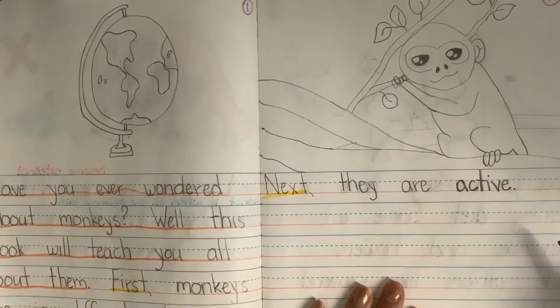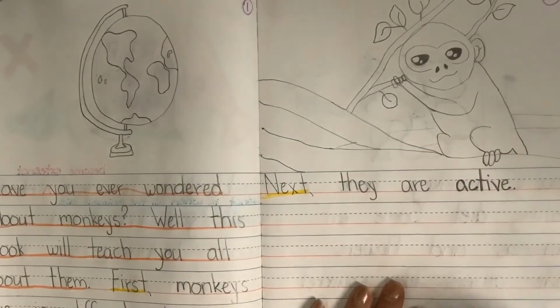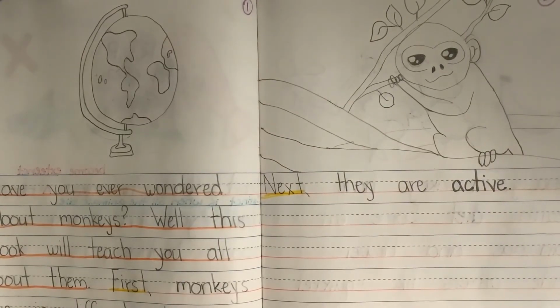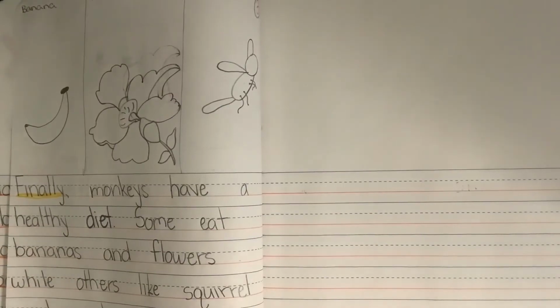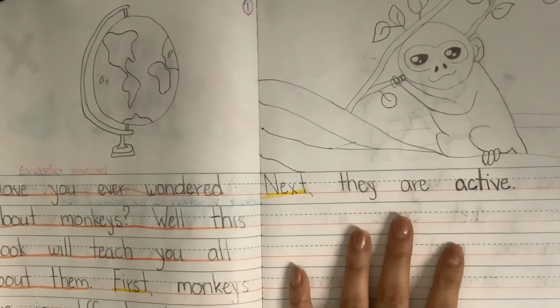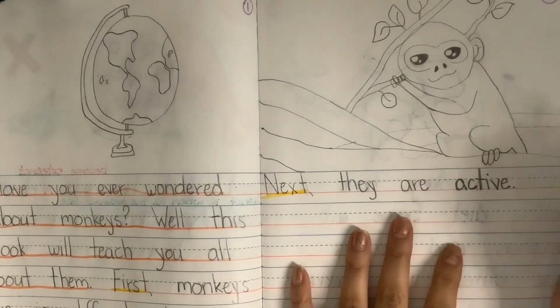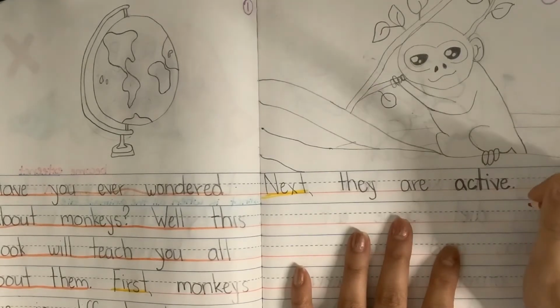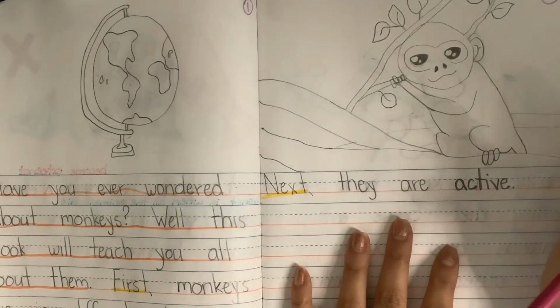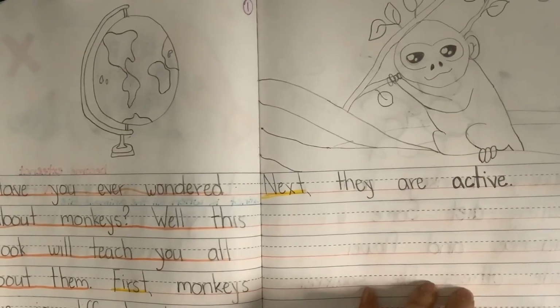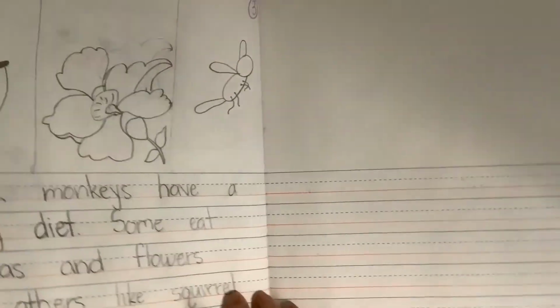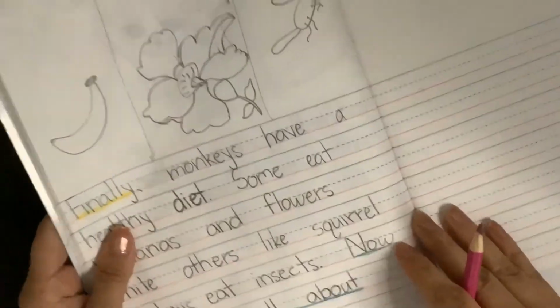Next, they are active. There's no craft move here. I'm not giving any examples, definitions, so I can't prove any of that. If I wanted to add something in here, I definitely could. Like I could give another example, and in my next sentence I could say they play, they swing, they climb, but I'm just gonna leave it as is because I only need at least 1 and I put in 2, so I feel pretty confident.